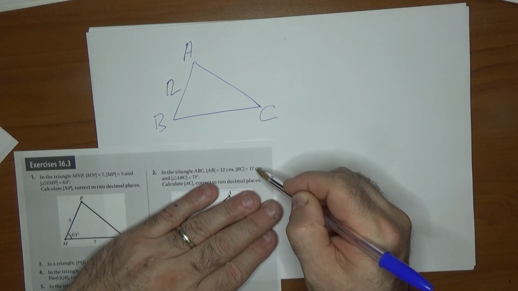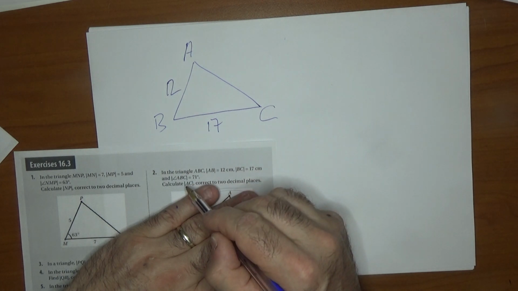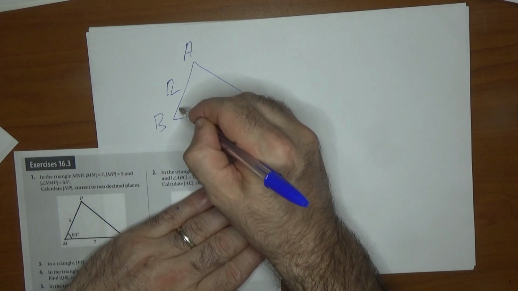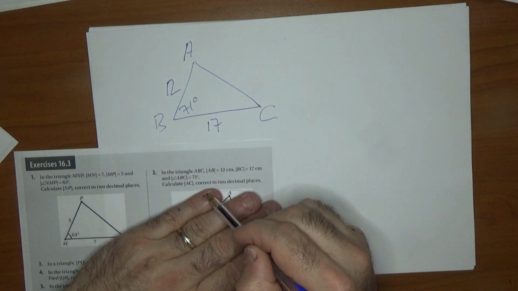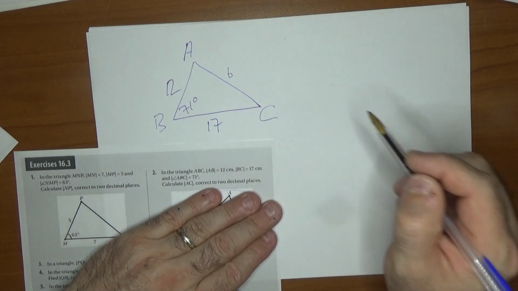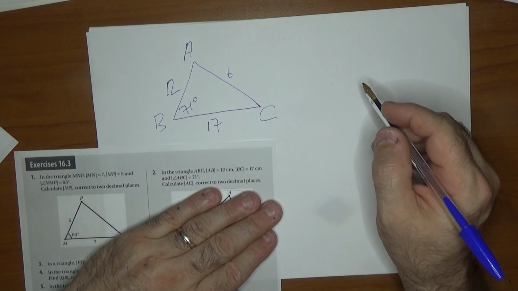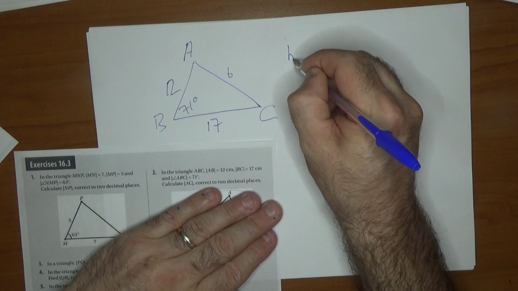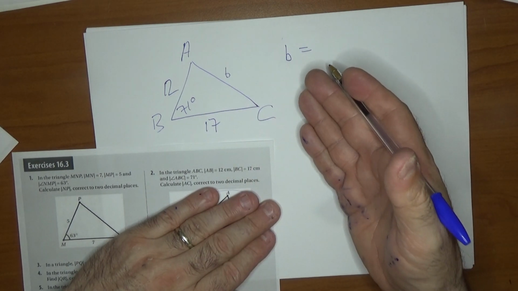BC is 17, and the angle at B is 71. I prefer that. Now calculate AC basically means calculate B, and I'm just happier now. So calculate this B. So you can drop their notation and use yours. It's far better this way.